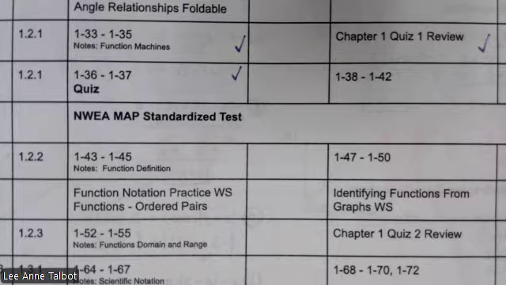So when you're done with your quiz, you're gonna raise your hand and you're gonna get your stuff. I'm gonna grab your quiz, you're gonna get your stuff and you're gonna get ready to be stamped.